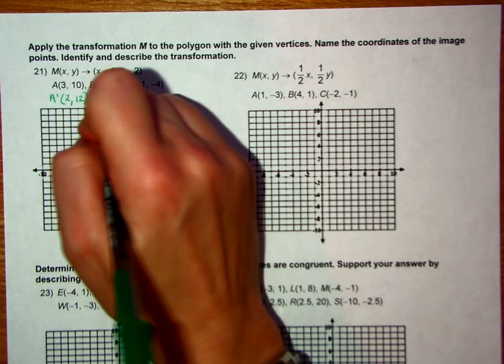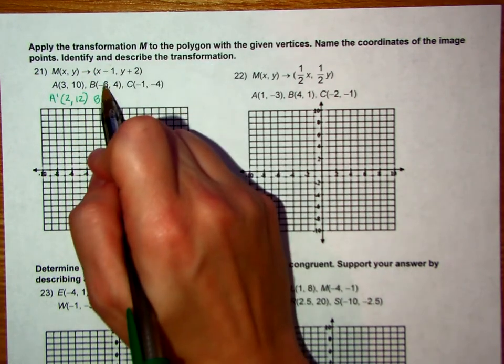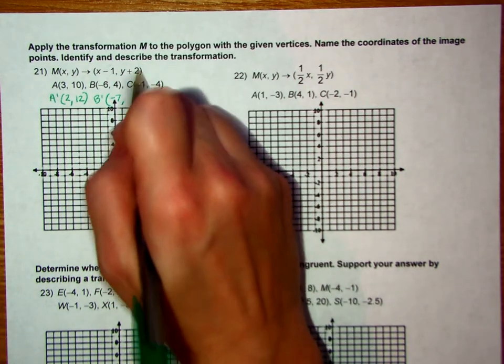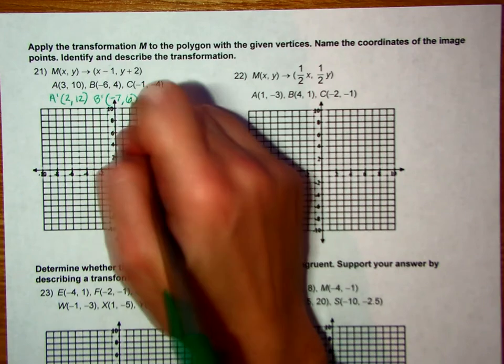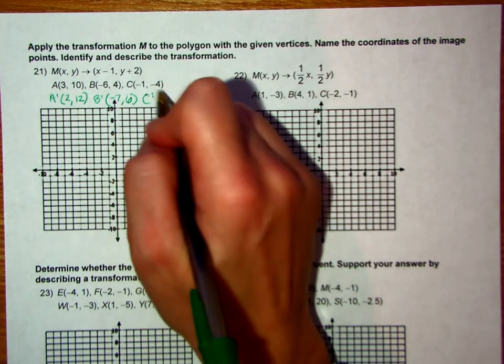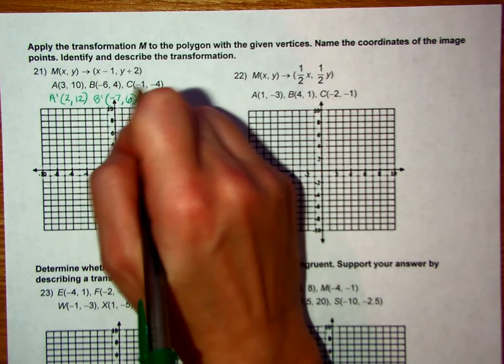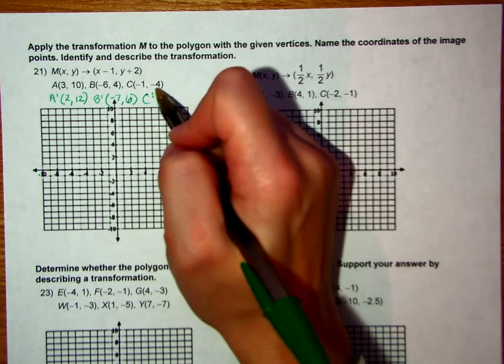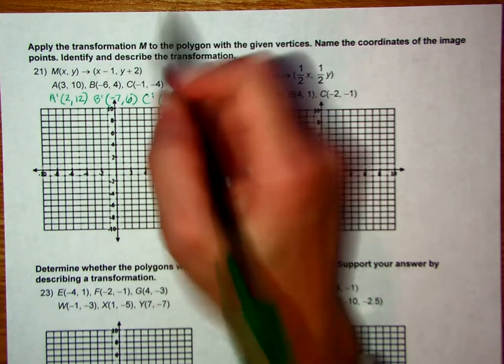Now, let's do the B prime. We're supposed to take 1 away from the x. So it's negative 6 minus 1 is negative 7. And then we're supposed to add 2 to the y. 4 plus 2 is 6. C prime. We're supposed to do negative 1 minus 1, which is negative 2. And then we're supposed to add 2 to the y. So negative 4 plus 2 is negative 2.